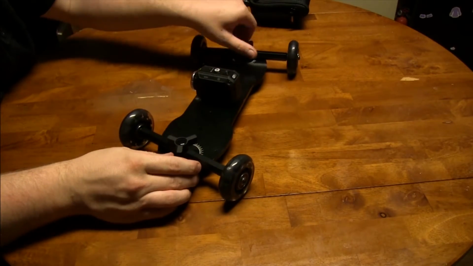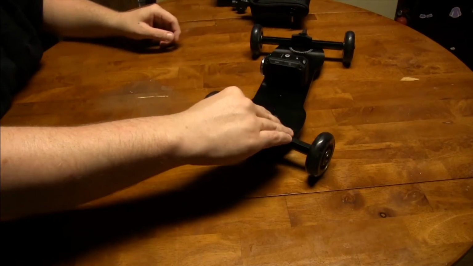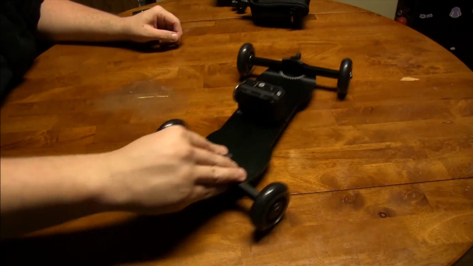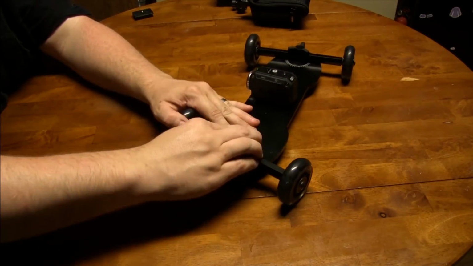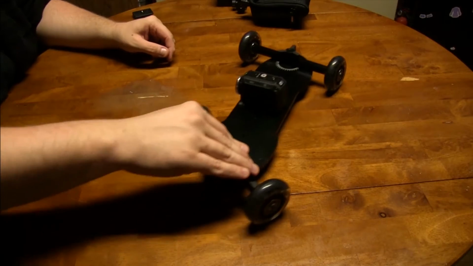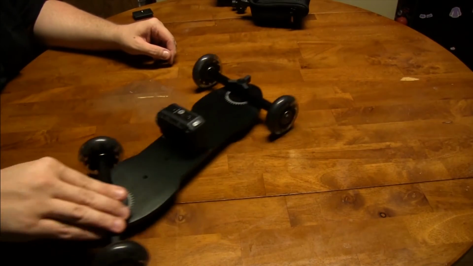You can change the angles of the wheels to where your camera will move at an angle. Let's make that more dramatic. See? And you can get some different motion out of your camera. And this will work with pretty much any video camera. In fact, it works better with small ones.